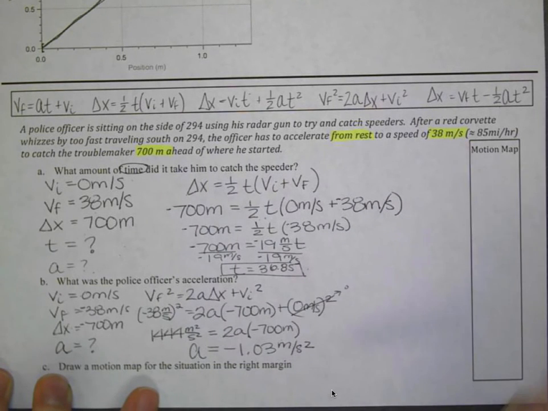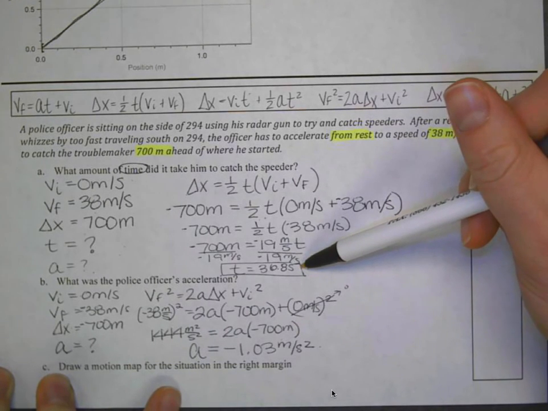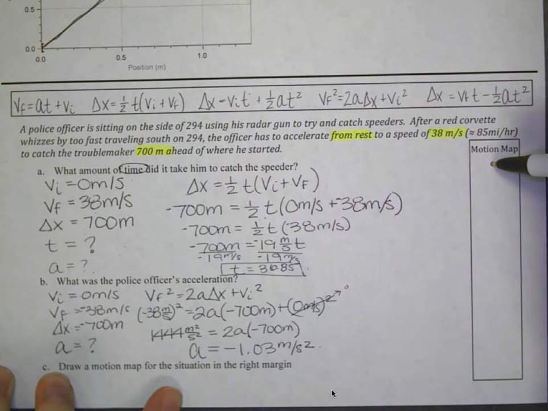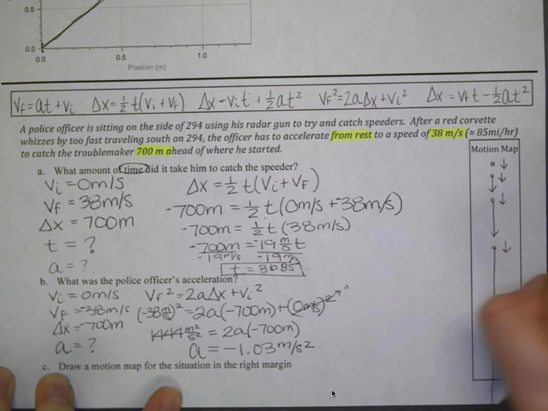For the motion map, this is just to show what we're looking for. It should match our values. We're going to draw a qualitative one, not to be able to show 36.8 seconds. But traveling south starts at 0. Acceleration is also negative. So therefore we have our police officer that is able to speed up over time. And that one will be off the page.